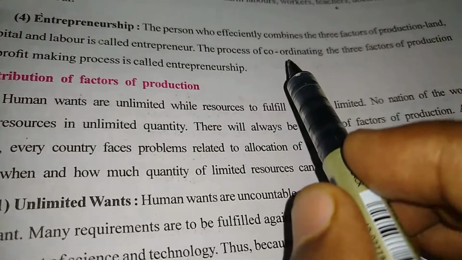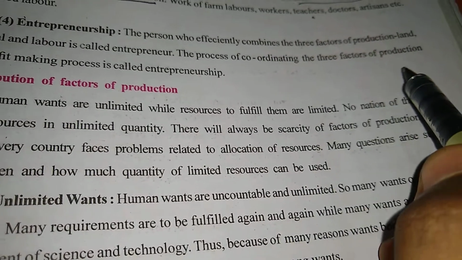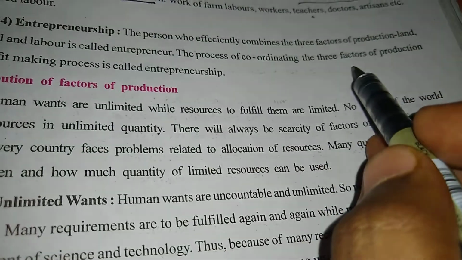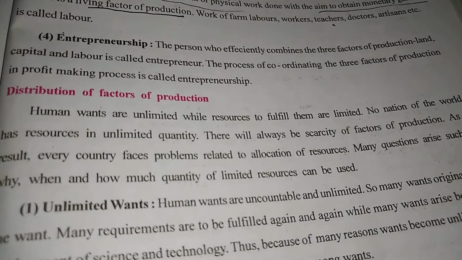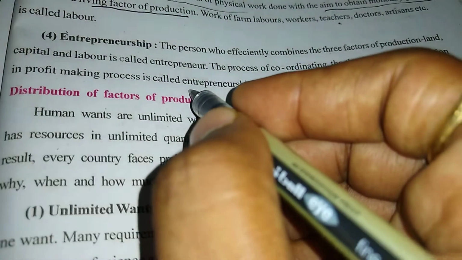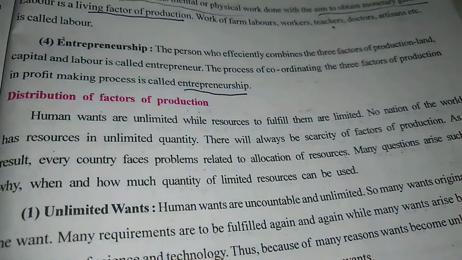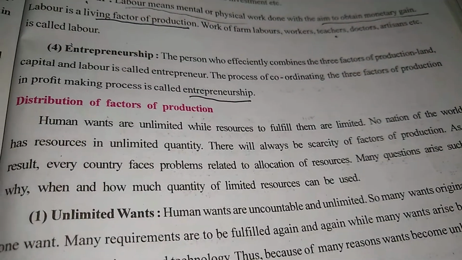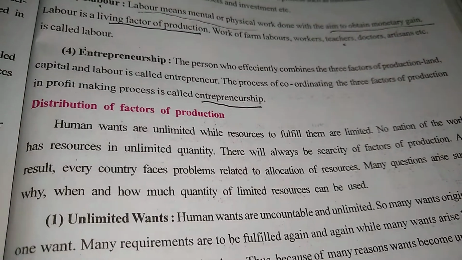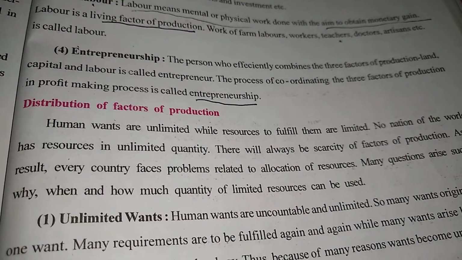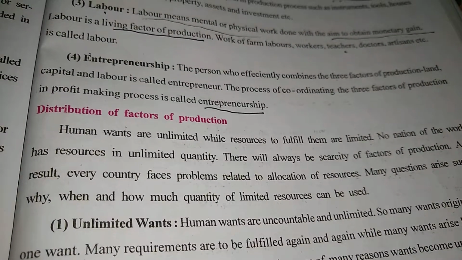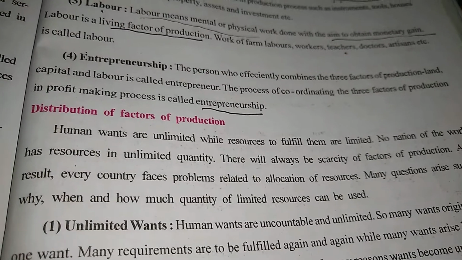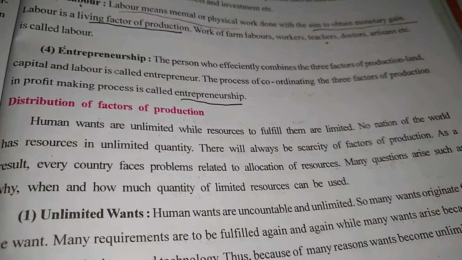And the process of combining the other three factors of production, converting them into a profit making process, is called entrepreneurship. This is the definition of entrepreneurship. It can be asked for 1 mark. Entrepreneurship means the process of combining the three factors of production, land, capital, labor, in such a way that it converts into a profit making process. Then that activity is known as entrepreneurship.